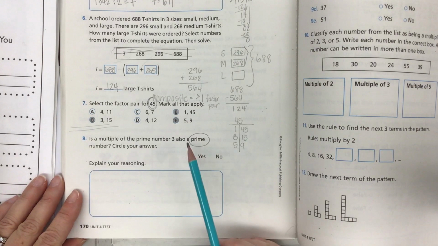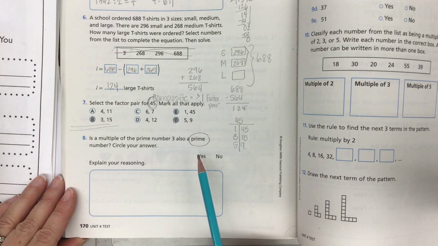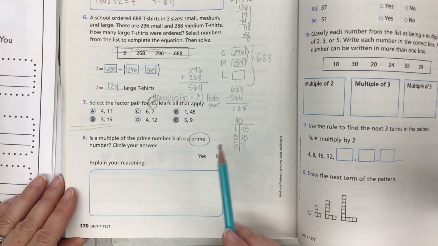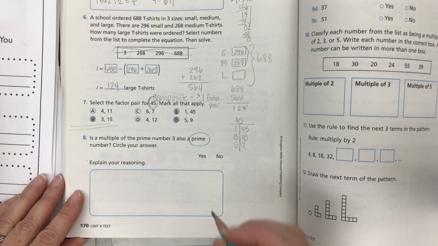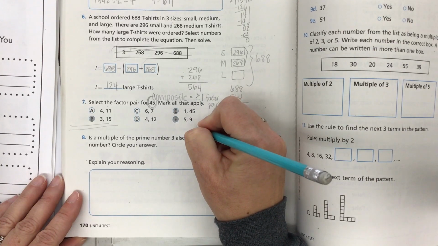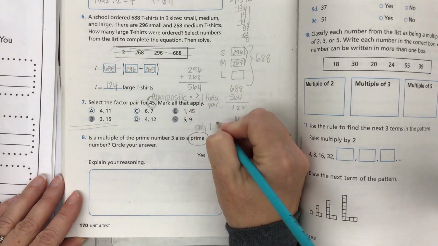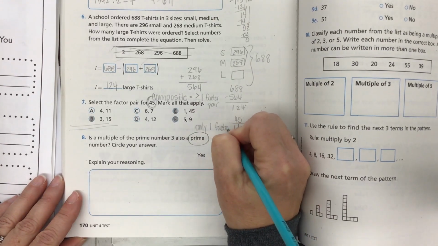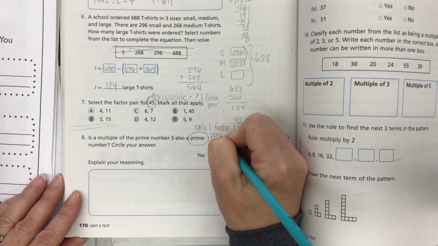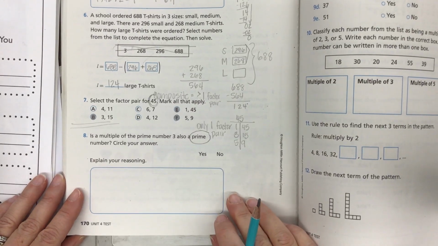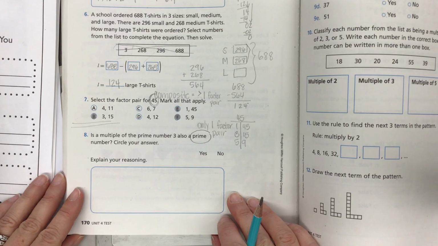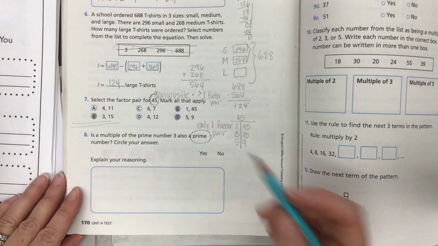So if a composite number has more than 1 factor pair, a prime number has what? Mubina? Only 1 factor pair. Only 1 factor pair. And what is it always? Yes, Brandy? I think it is a prime. 3 is a prime number because there's only 1 factor pair.